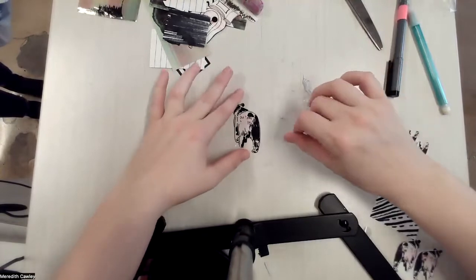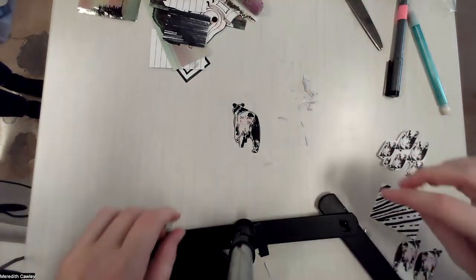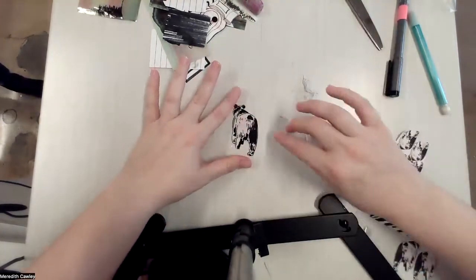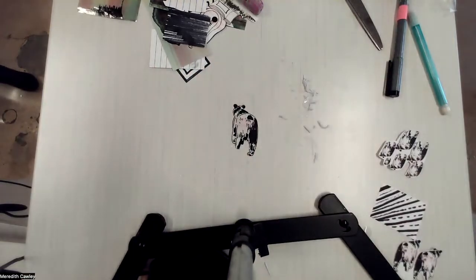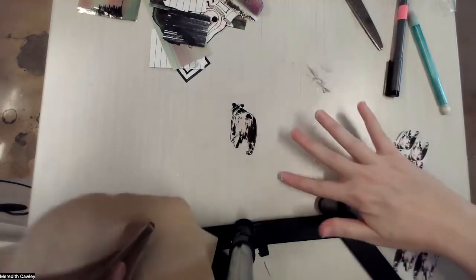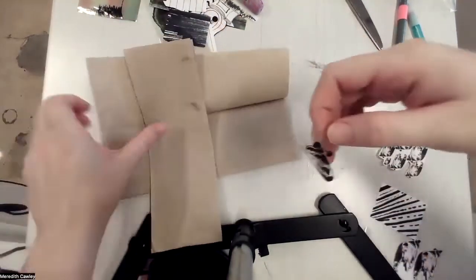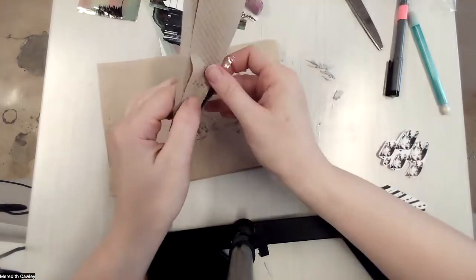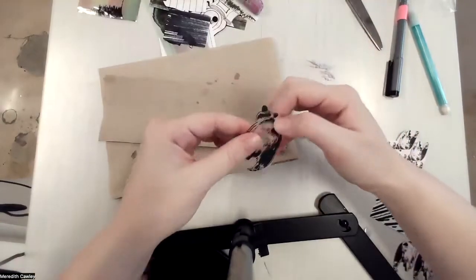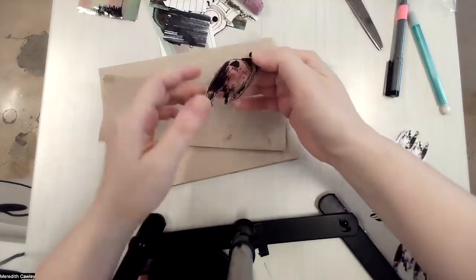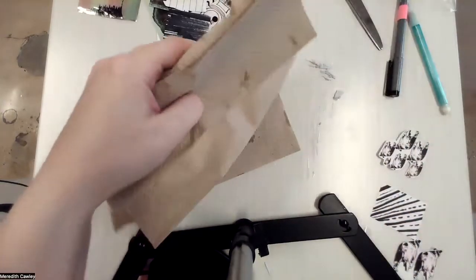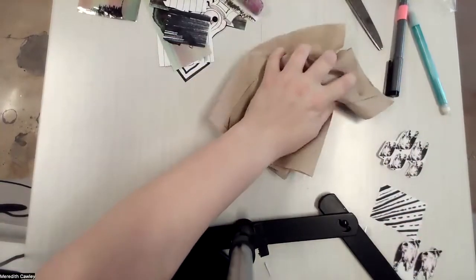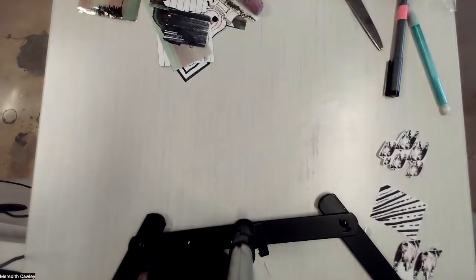And I'm recording. So I just keep going with it. And we're going to use a piece of paper towel to dry this off. And you'll see that it's become transparent. It's also still a little bit sticky, which is good because that means you can just stick it right onto paper.